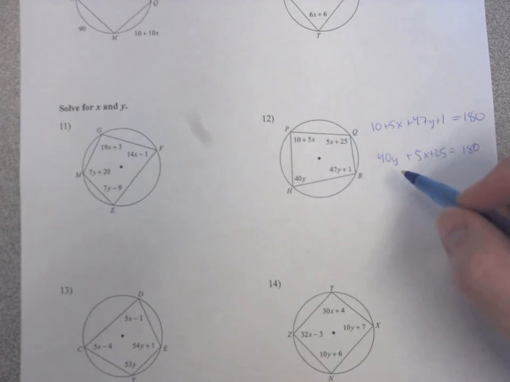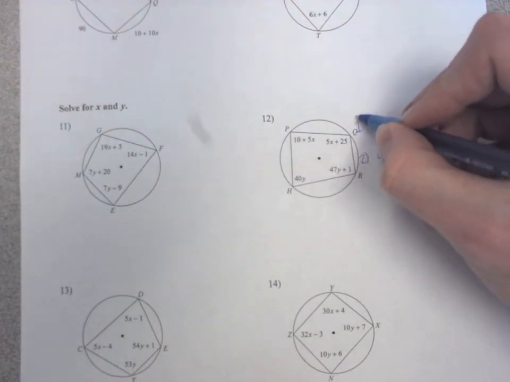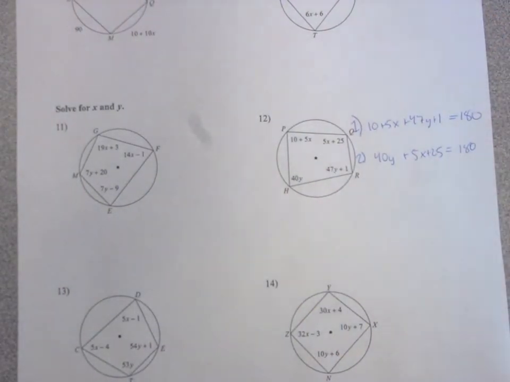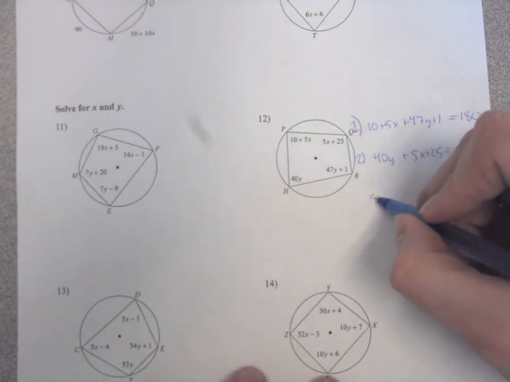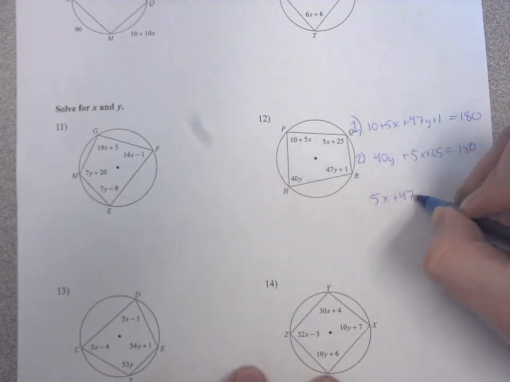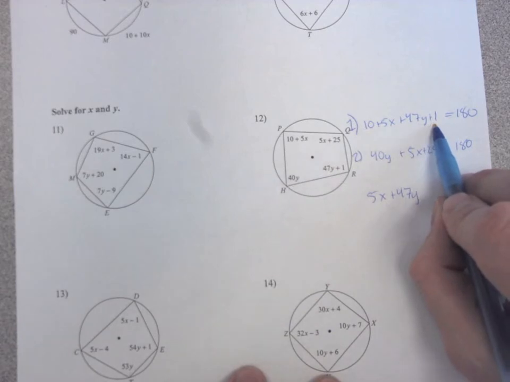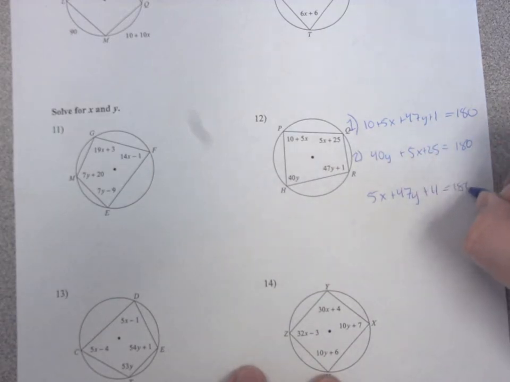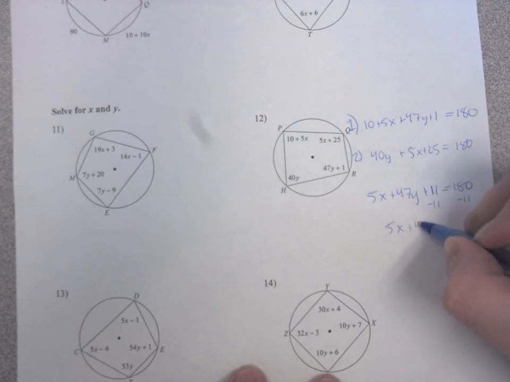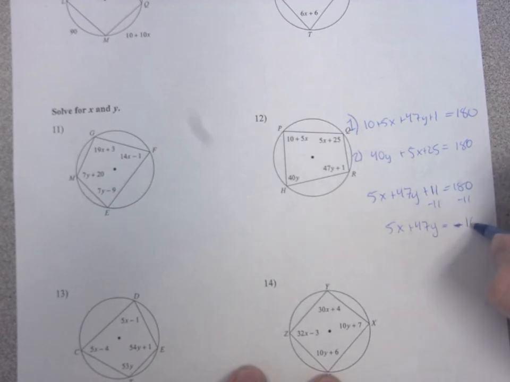So let's go back to this guy. This is equation 1, this is equation 2. We just need to rewrite them. I want the x's and the y's on the left, and I want the numbers on the right. So equation 1 is going to be 5x plus 47y. Now if I combine the 10 and the 1, I'm going to get 11. But I don't want the numbers on the left-hand side. I want them on the right-hand side. So I'm going to subtract 11 from both sides. So equation 1 is 5x plus 47y equals 169.